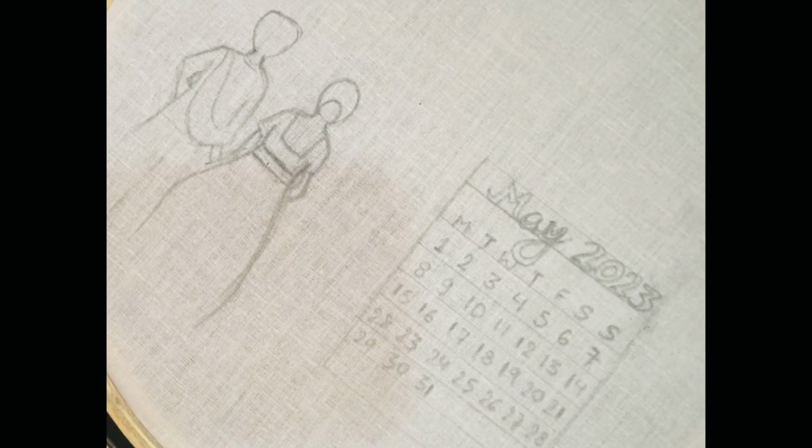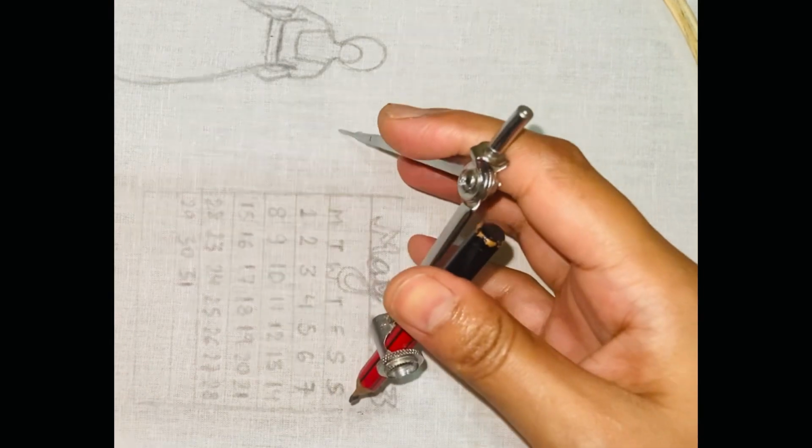So it is done, as you can see here. You can see I have written all the numbers. Always take care of the spaces when you are putting it. As you can see, now it's done.